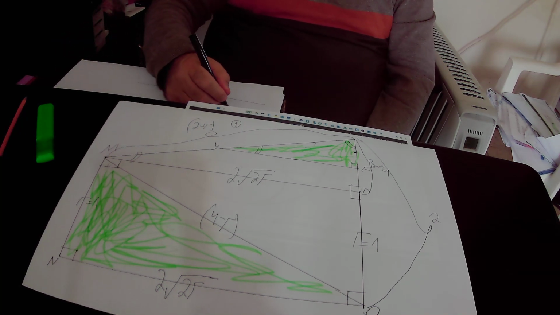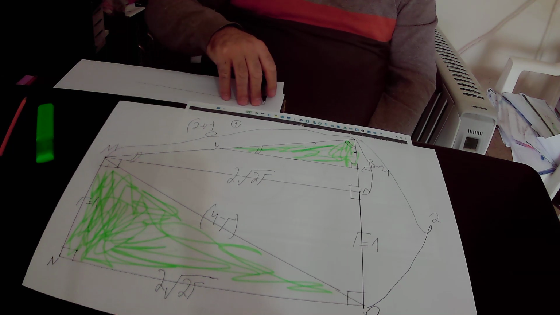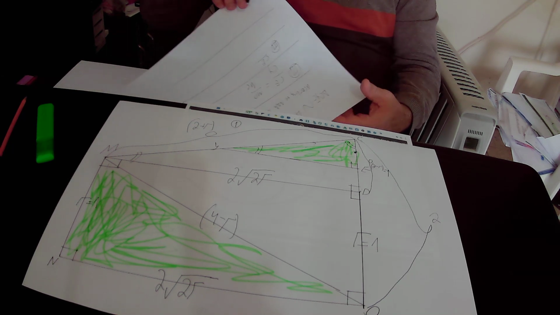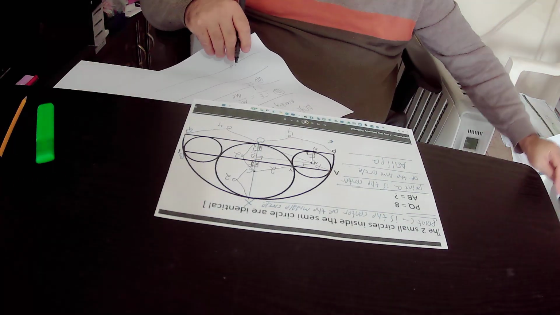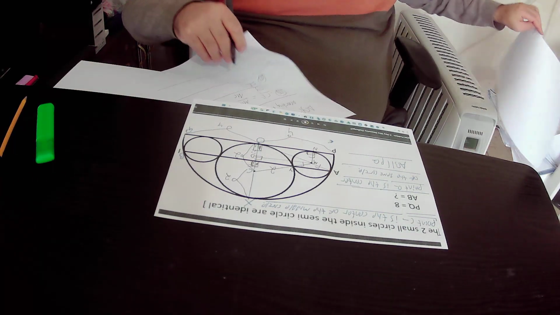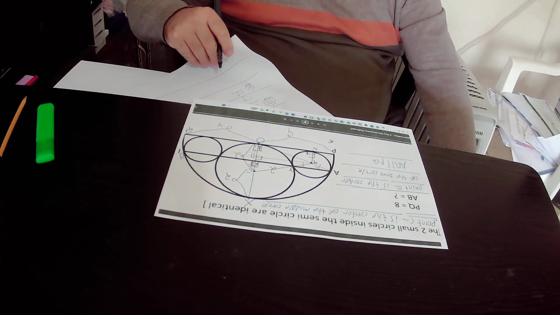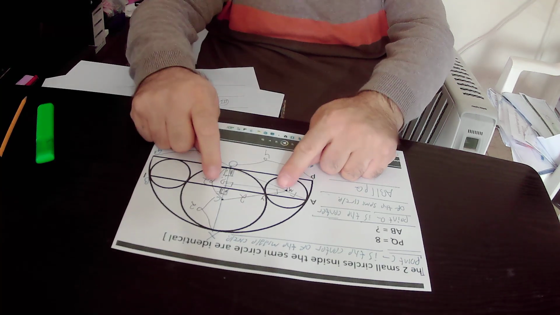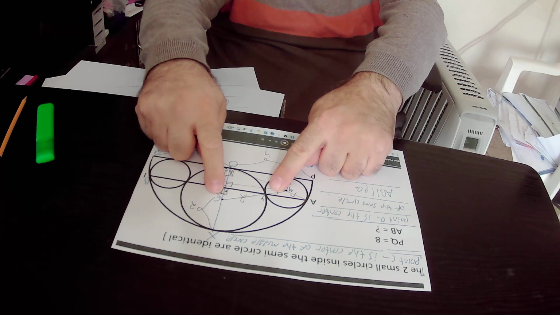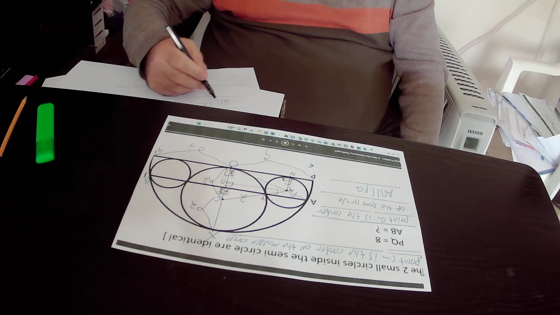So CE over CY. What is the value of CY? The value of CY, you can see from the original drawing that CY equals 2 units. It is the radius of the middle circle. So CY equals 2.